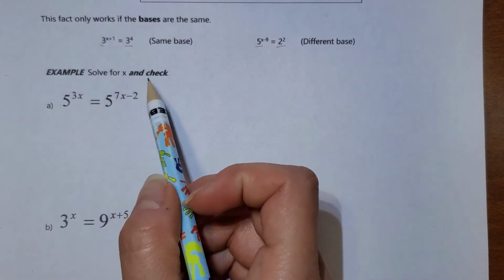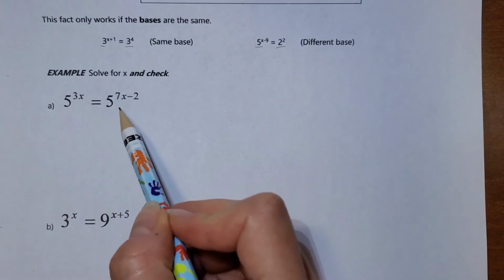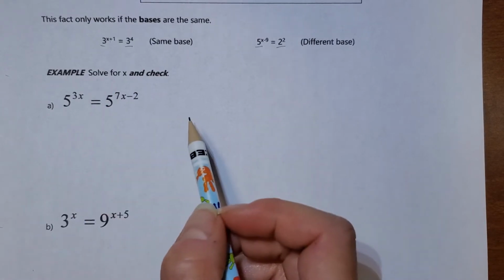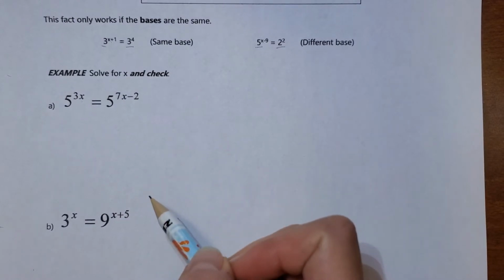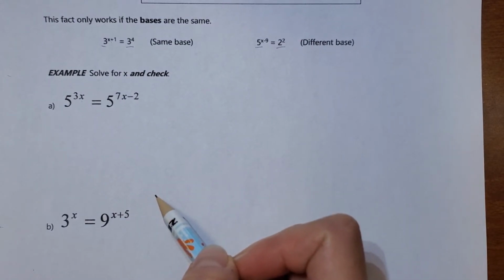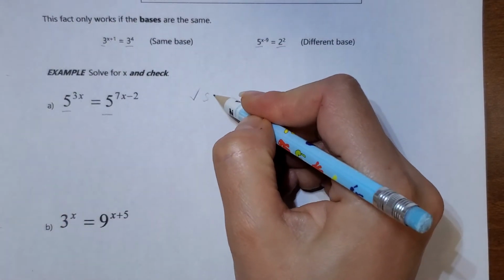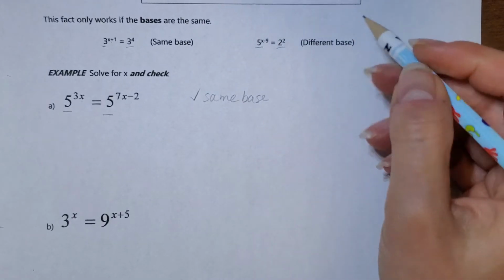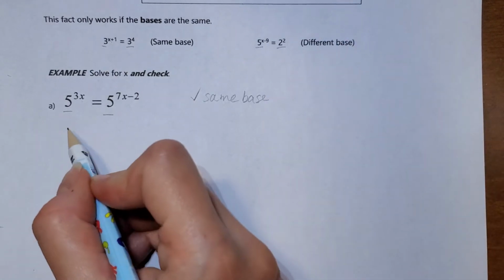So we're going to solve for x and check. So we have 5 to the power of 3x equals 5 to the power of 7x minus 2. First thing to realize is that x is in the exponent, so we're solving exponential equations. So next is to see if we have the same base. In this case we do. Same base. So we can use the above property where we can set our exponents equal to each other.